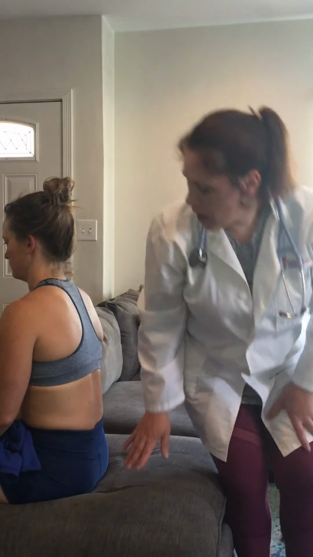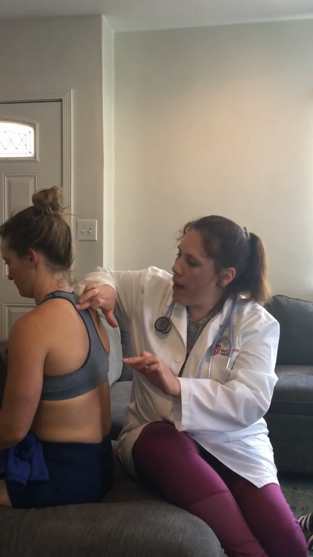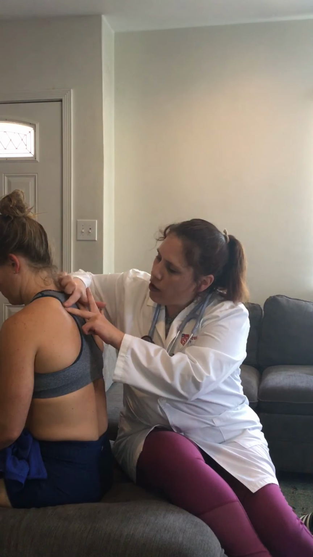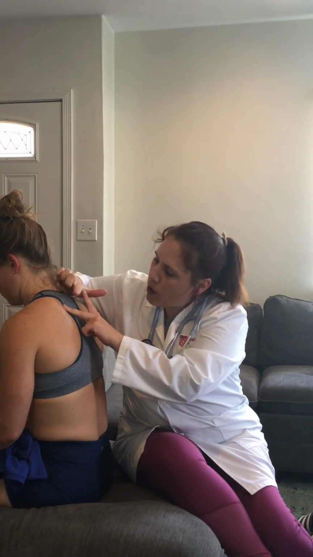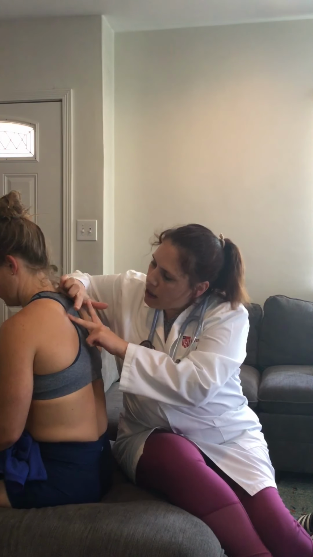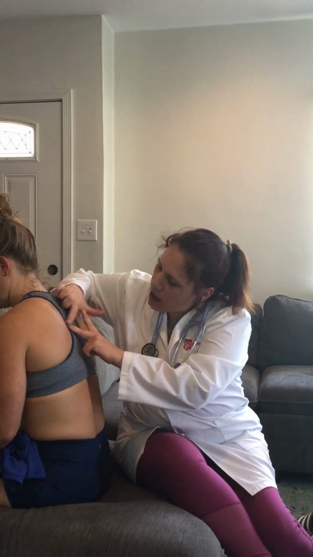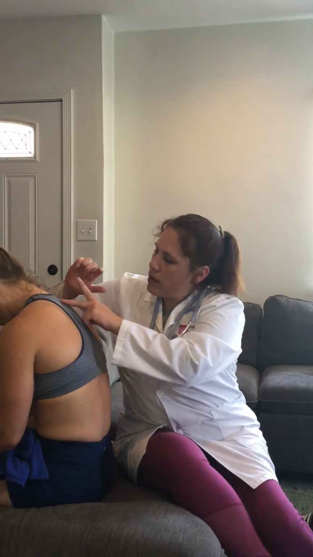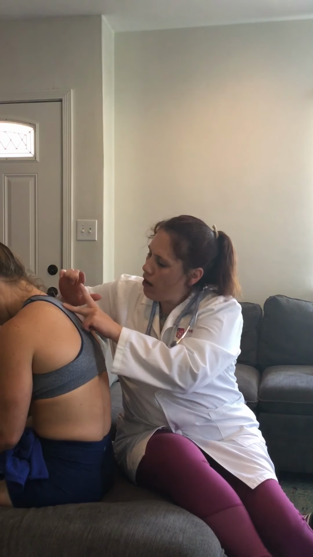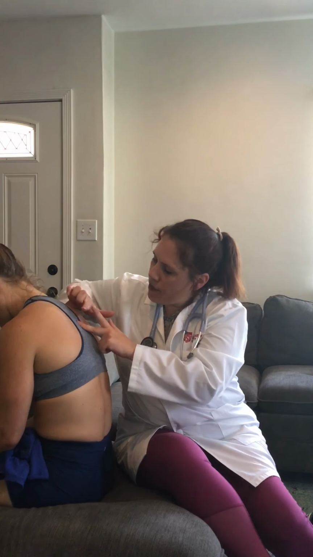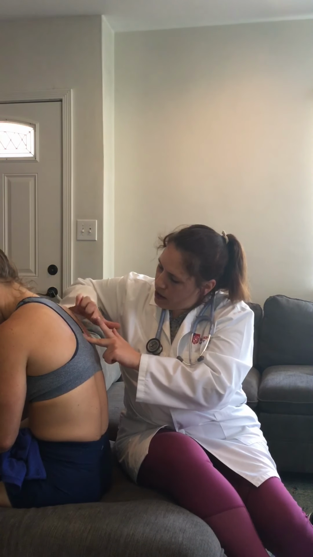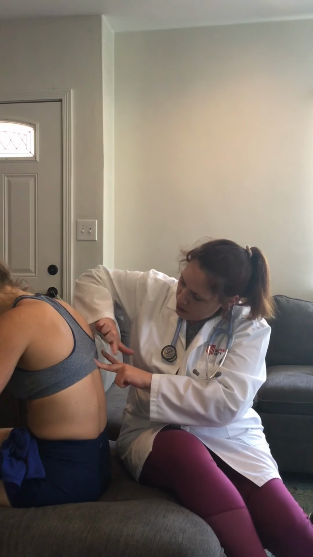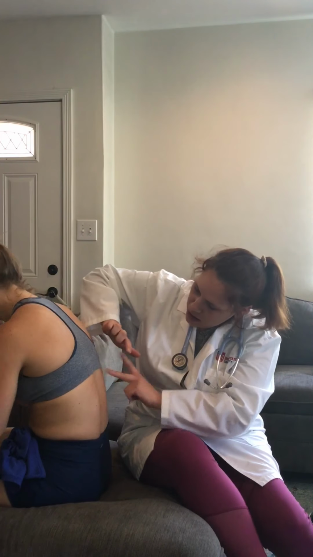All right. So moving on, we're going to go ahead and do percussion all the way around the back. I'm going to take my non-dominant finger, going in intercostal spaces. I don't want to go between bone. I want to hit twice, and I should hear a nice resonant sound. Important to do this bilaterally and compare. If I heard any dullness, that would be an indication of me being over the bone or some consolidation in the lungs.